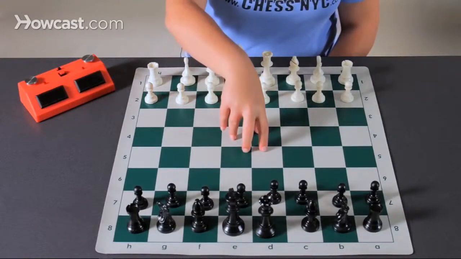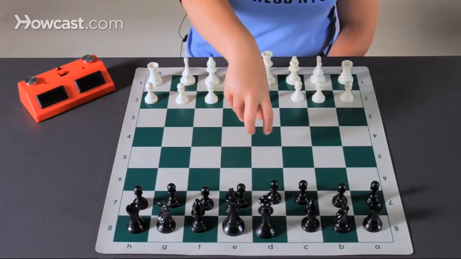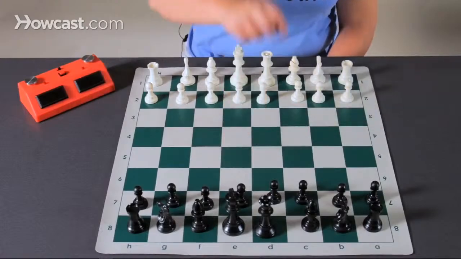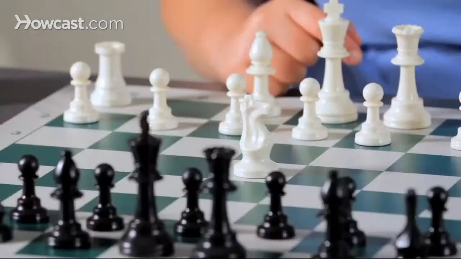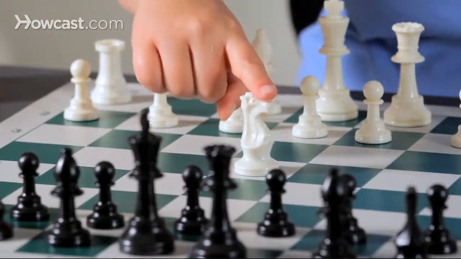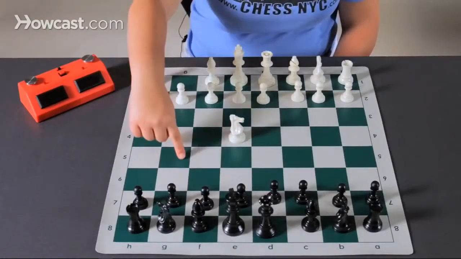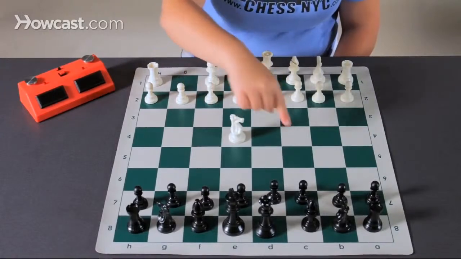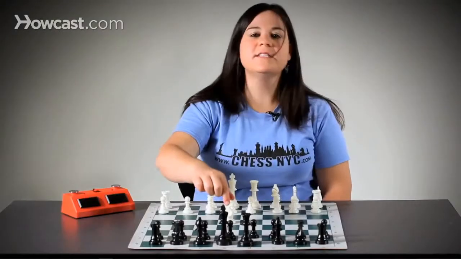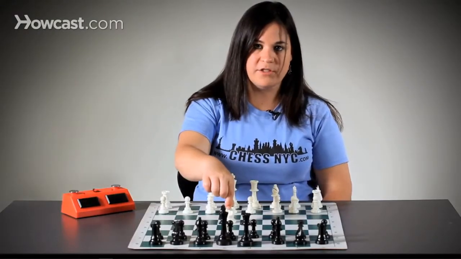These are considered our super squares because this is where the center of the board is, the control center. For example, if I have my knight in the center of the board, my knight can control up to 8 different squares. 1, 2, 3, 4, 5, 6, 7, 8. We can see that this is a very strong place for my knight.